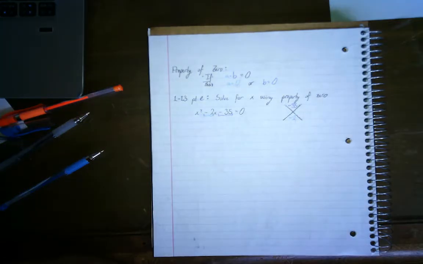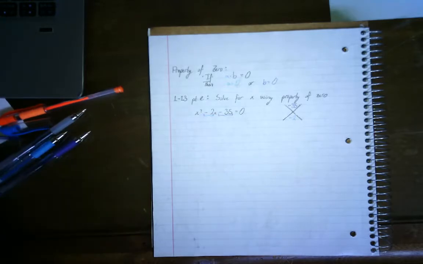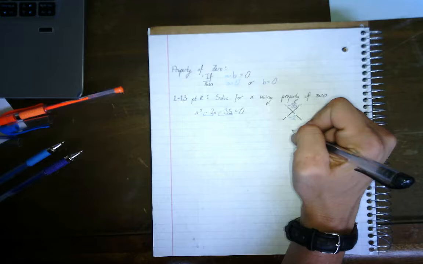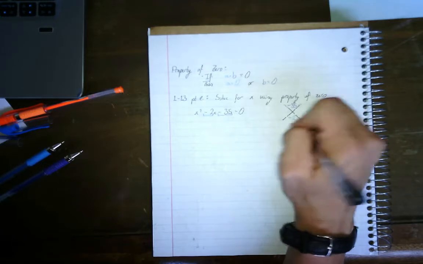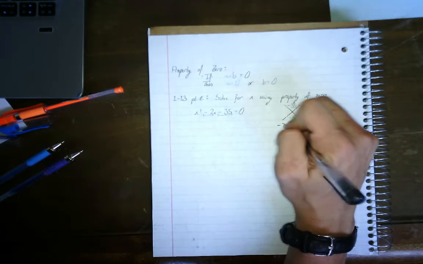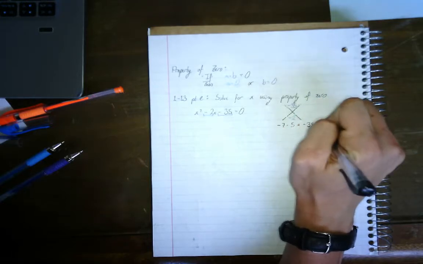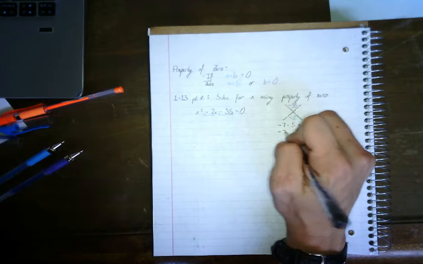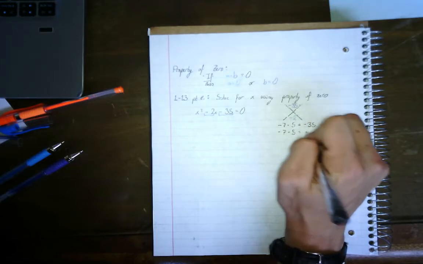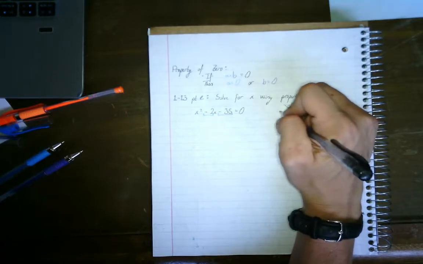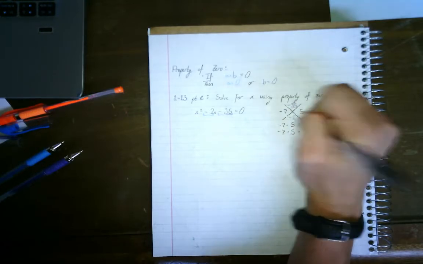So let's try it out. What numbers multiply up to 35? I do know that 7 times 5, yeah. Negative 7 times 5 is equal to negative 35. So great. Then we know if we add these two together, we get our negative 2. Awesome. So we know that one of these is going to be a negative 7, one of these is going to be a 5.